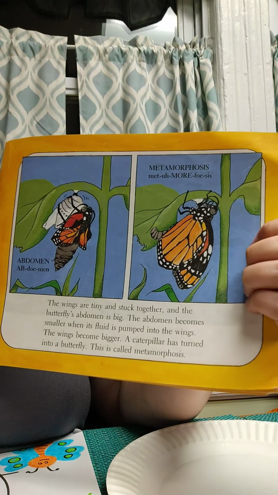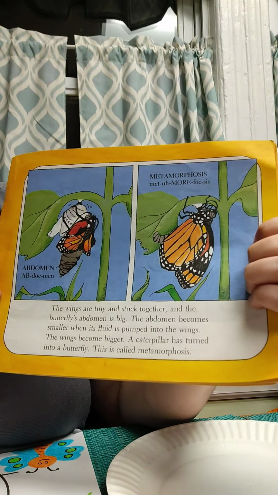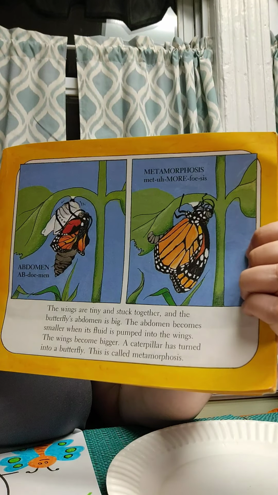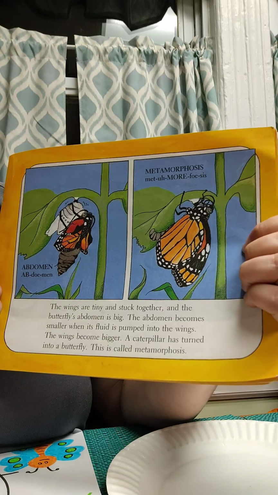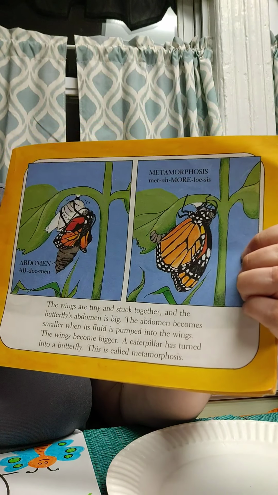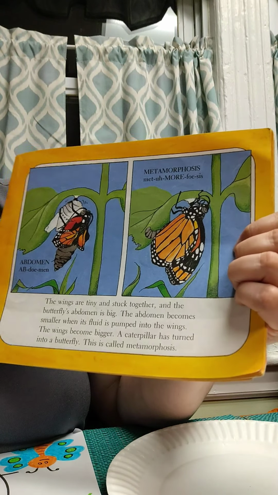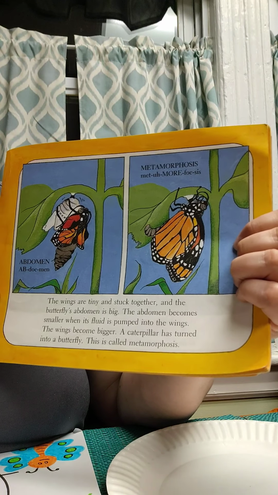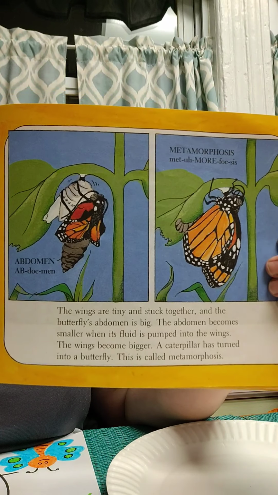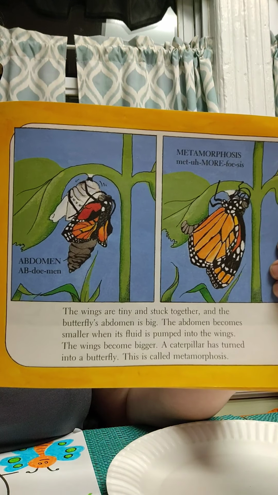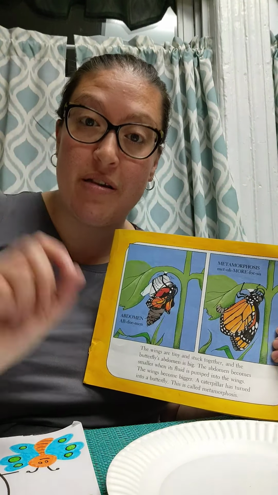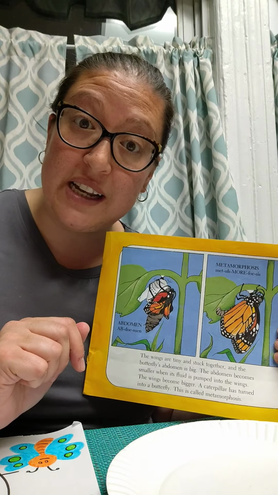The wings are tiny and stuck together, and the butterfly's abdomen is so big. The abdomen becomes smaller when the fluid is pumped into the wings. The wings become bigger. A caterpillar has turned into a butterfly, and that is called metamorphosis. When an animal changes from one shape to another, it's called a metamorphosis.